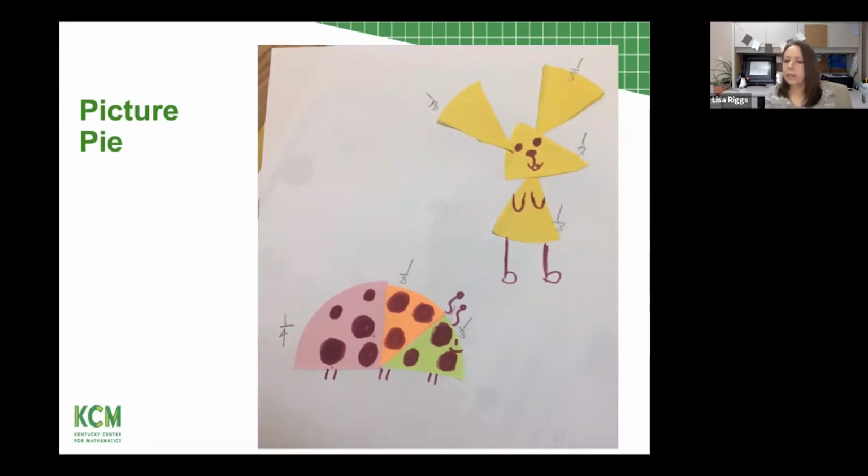During the lesson that I was actually there, they were just beginning this activity. So they created their pictures and labeled their fractions. The teacher was going to circle back to it the next day and talk about adding those fractions. So what might be some things that you could pull out from this picture of the bunny and the ladybug?